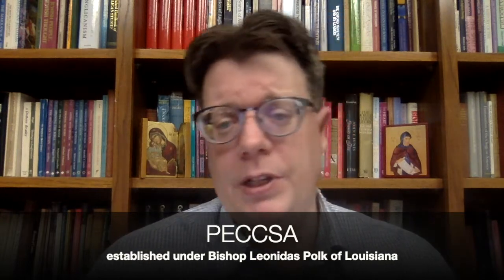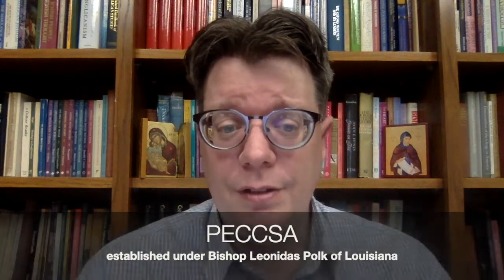The Protestant Episcopal Confederate Church was established by Bishop Leonidas Polk of Louisiana. Indeed, Polk later becomes a brigadier general and is killed in battle. He is an ardent defender of slaveholding as an institution. He is a slaveholder himself, and he is very much in support of the creation of the Confederacy.